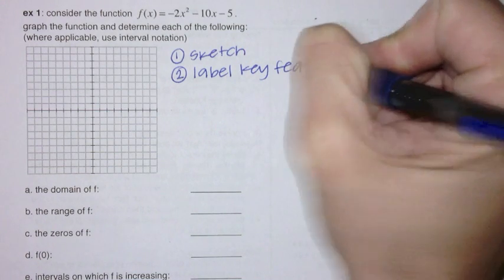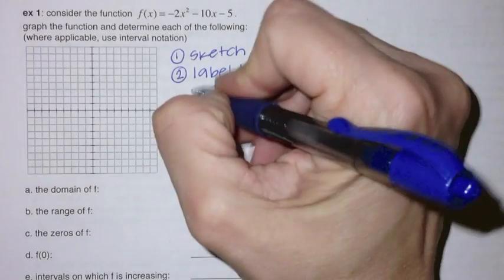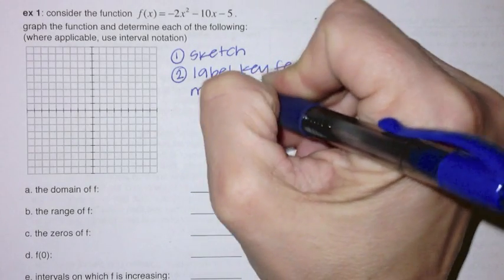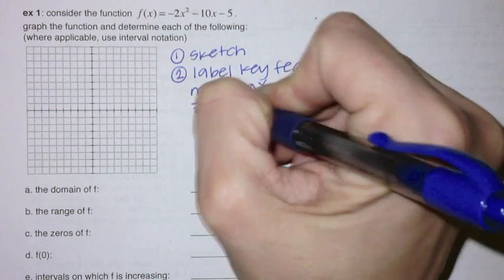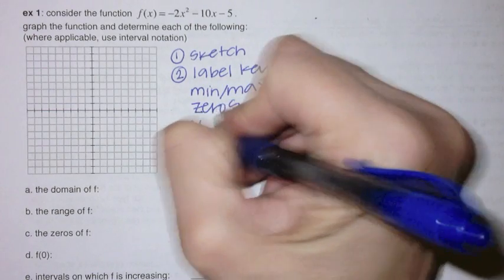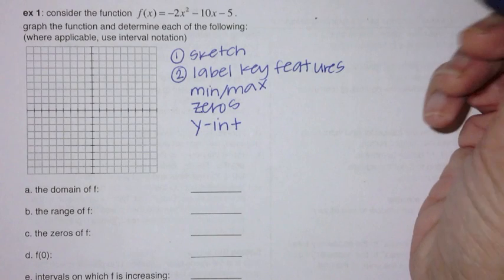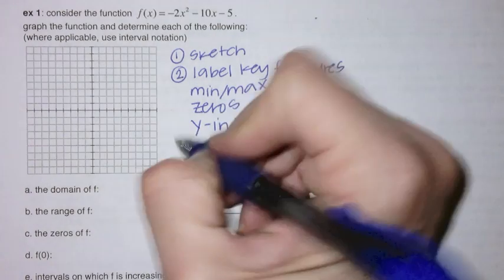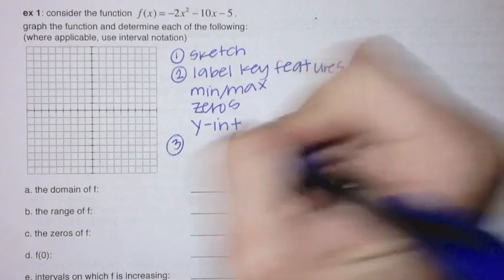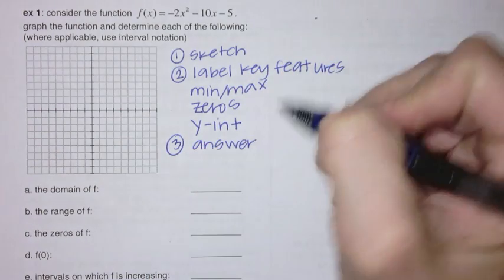And when I say key features, those are like your min and your max, your zeros, and your y-intercept. So if you have those things, you can pretty much graph most functions that are continuous. And then your third step after you've done all that is to actually answer the questions in your problem.